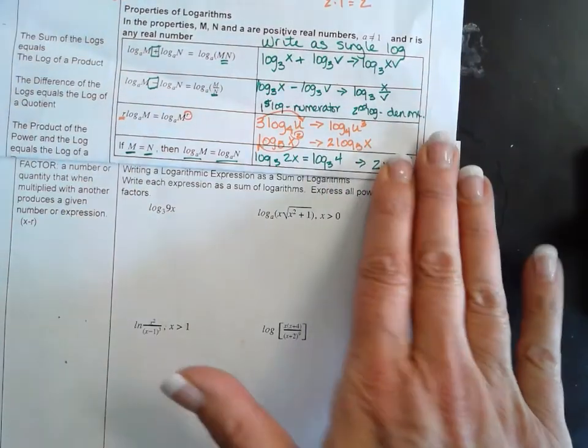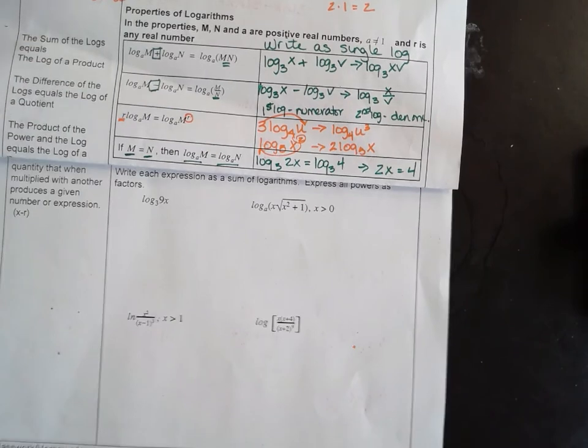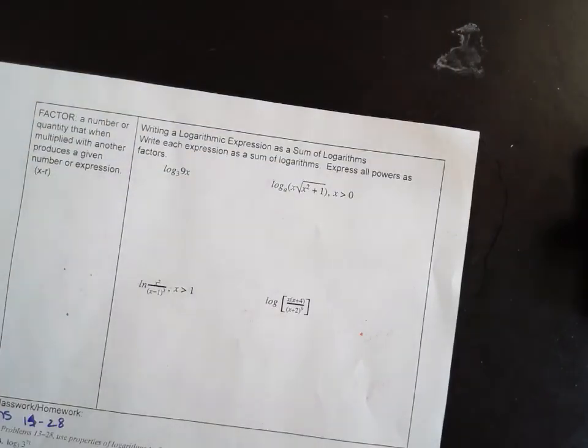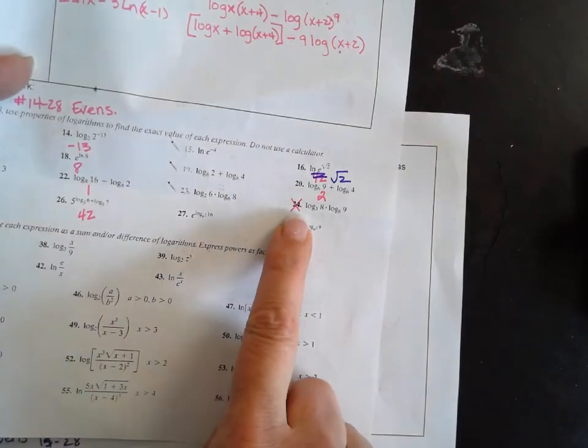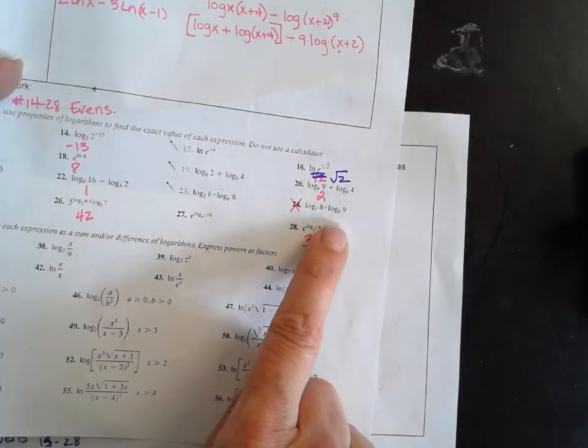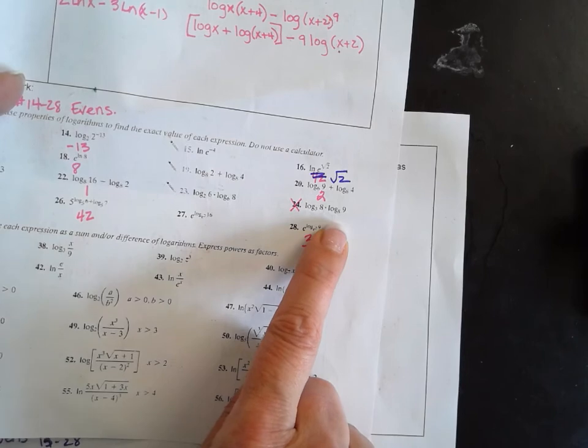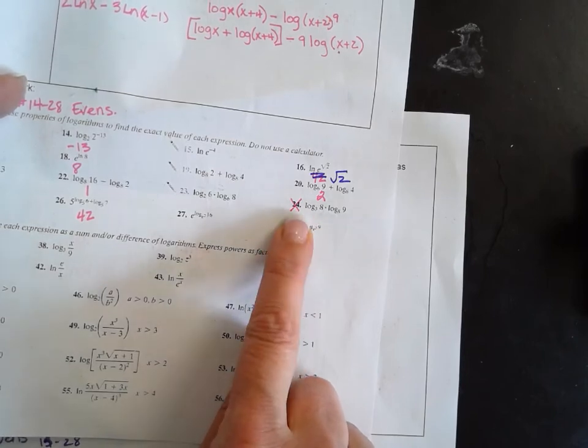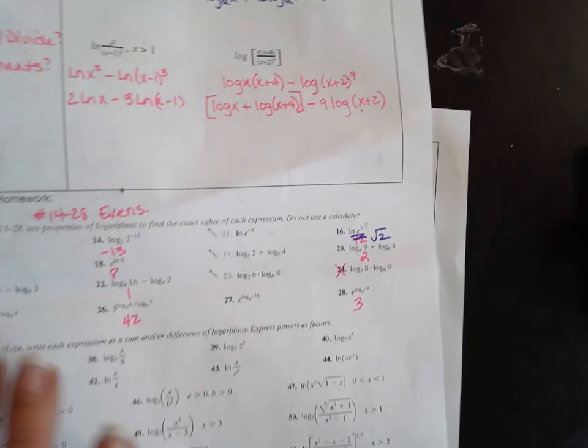Sir? Can we do 24? Oh, I'm sorry. Didn't I have that one out there? Oh, no, that's why I had the X on it, because it has different bases, and I didn't catch that when I assigned it. That's why I said skip that one. Okay. My bad. I'm sorry.